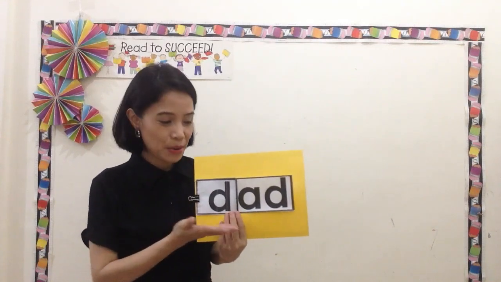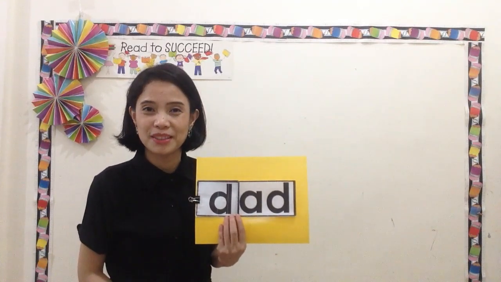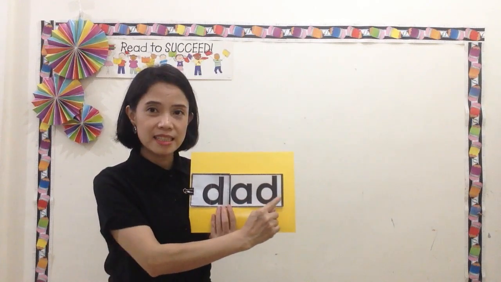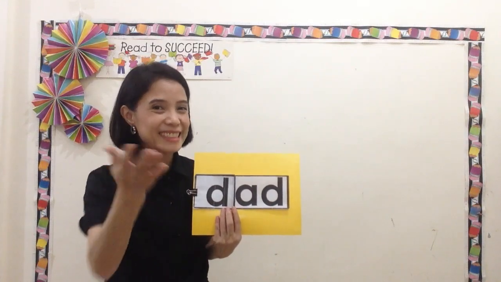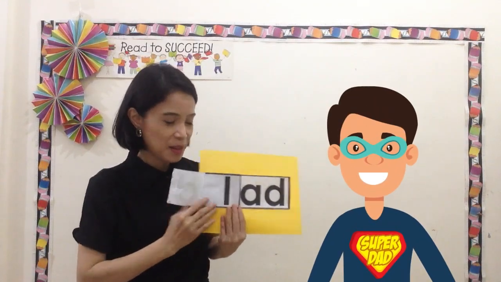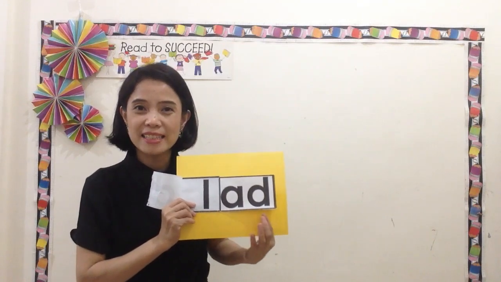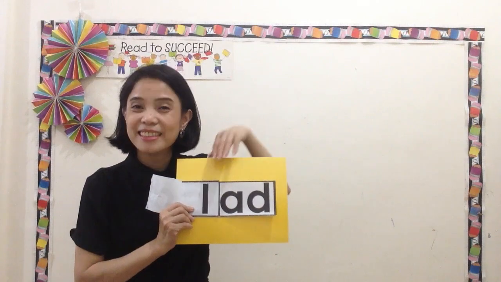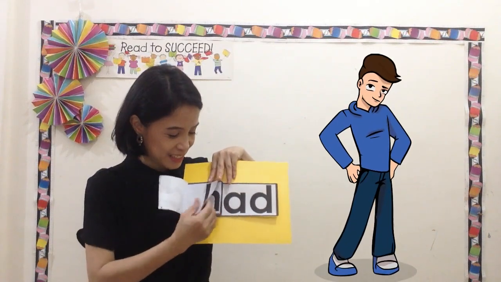Practice more with our flip book. Ready? Da. Add. Da. Add. What is the word? Dad. Add. Add. What is the word? Lad. Next word. Add. Add. What's the word? Mad.